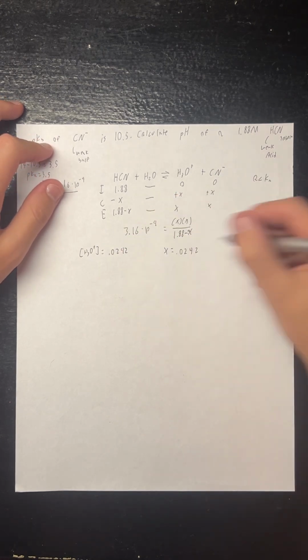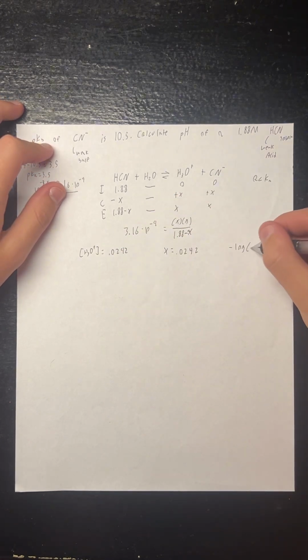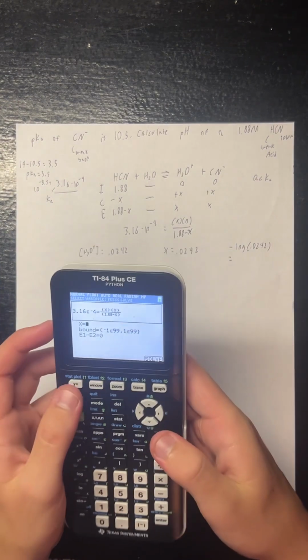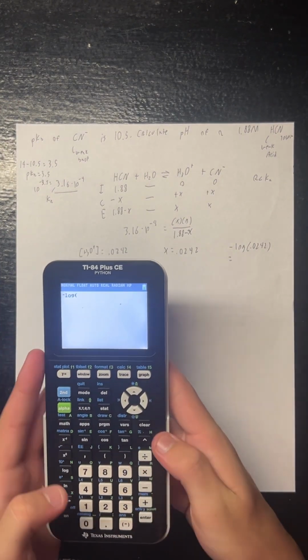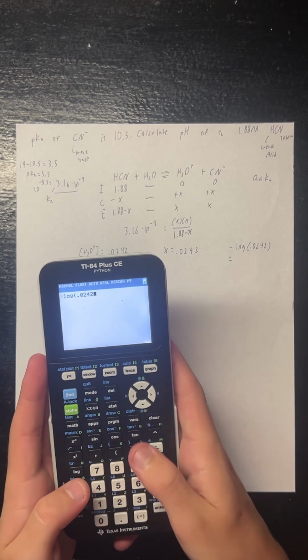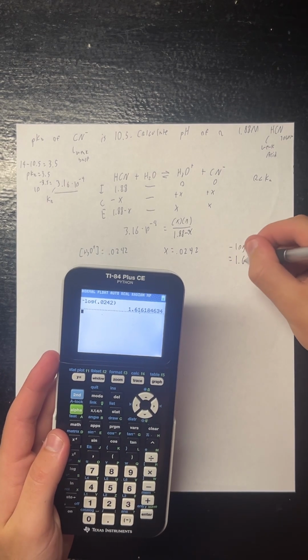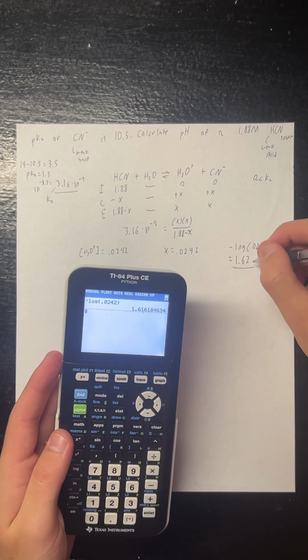0.0242. How do we find pH? Negative log of that, 0.0242. What does that come out to be? Negative log of 0.0242. What do we get? 1.62. That's our answer.